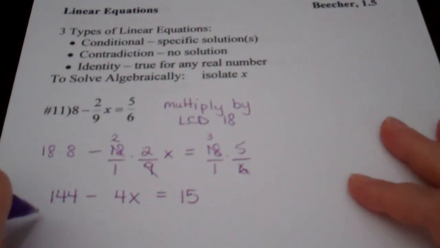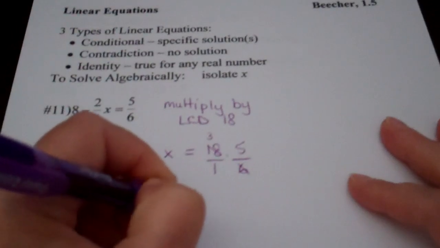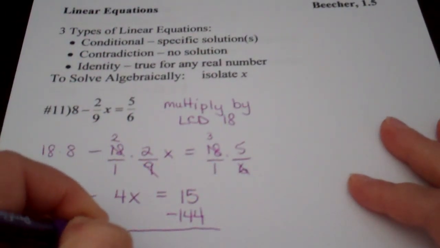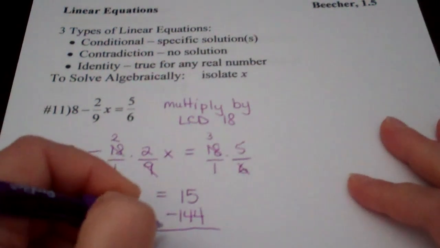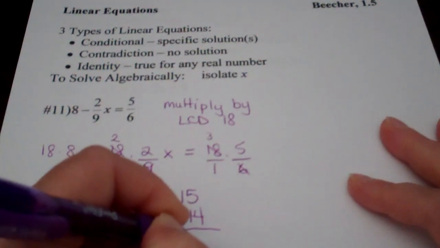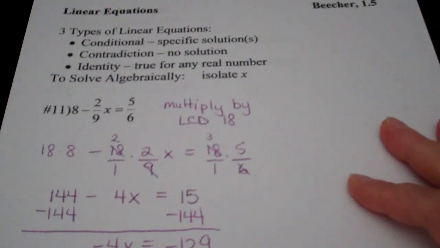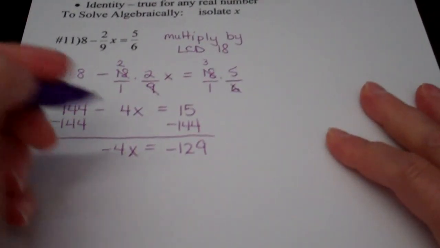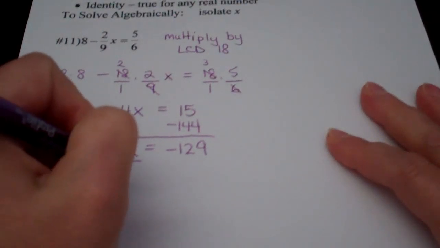We're just solving for x, so I'm going to continue by subtracting 144 from both sides. That's going to give me negative 129. And then I'm going to divide both sides by -4.